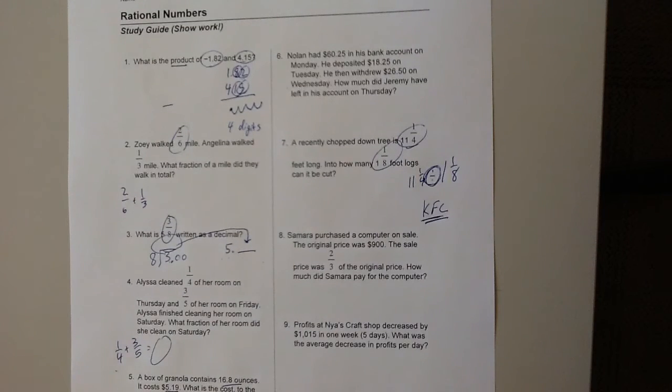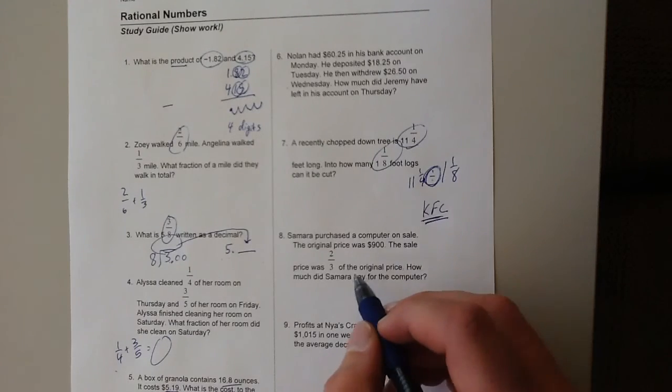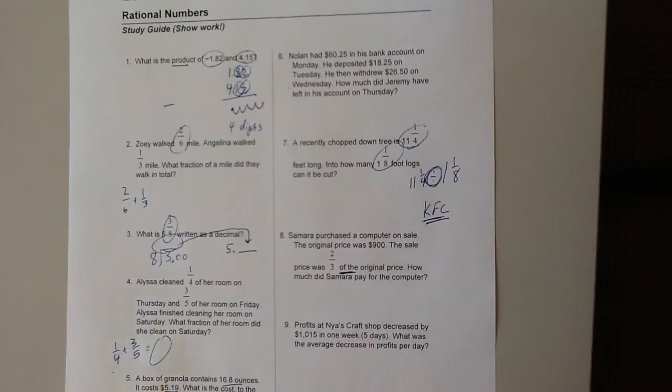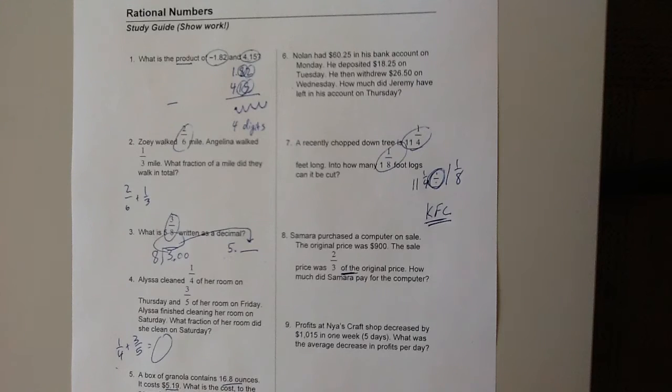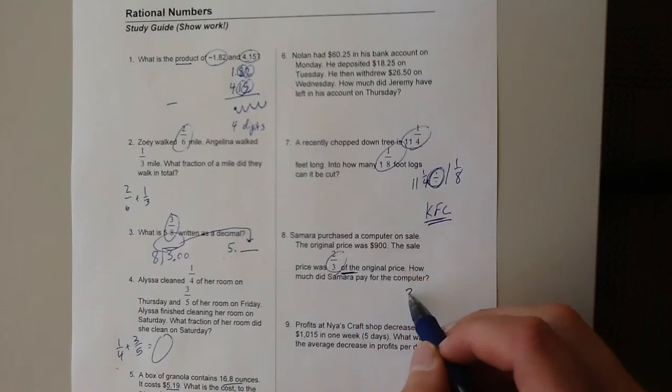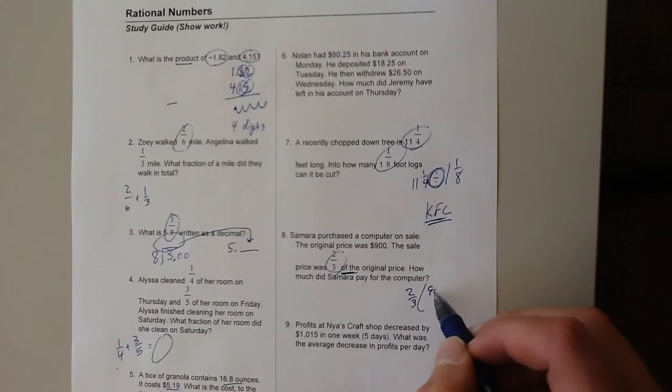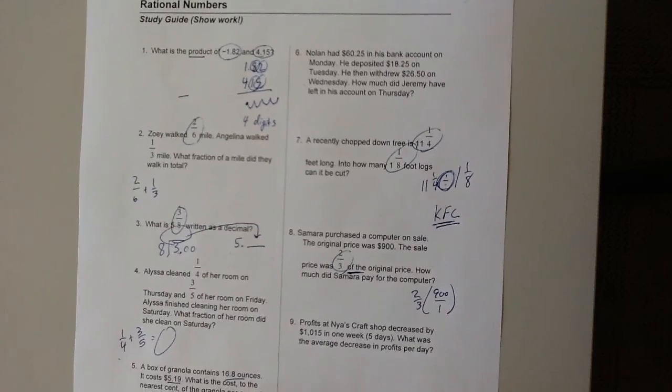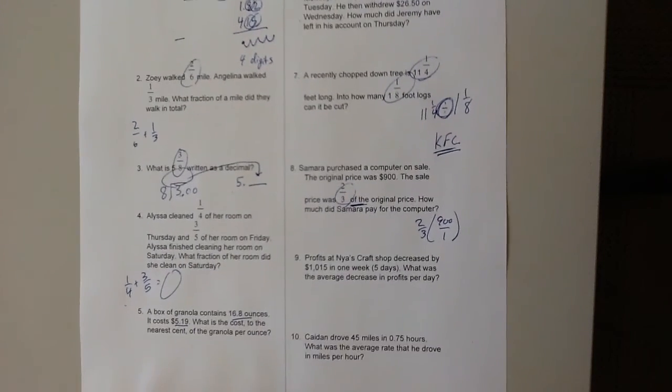And number 8, Samara bought the computer for 2/3 of the original price. So 2/3 of the original price. Anytime you see the word of, you should think multiplication. And so you're asked, how much did she pay? So you need to multiply these. 2/3 of 900 will give you the amount of money that she paid for the computer.